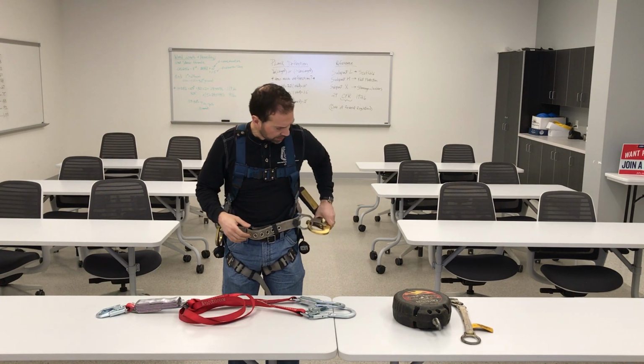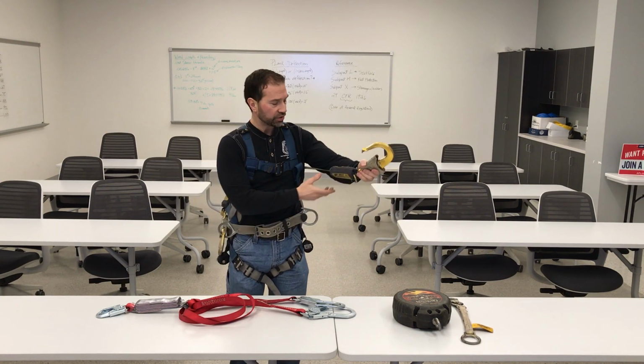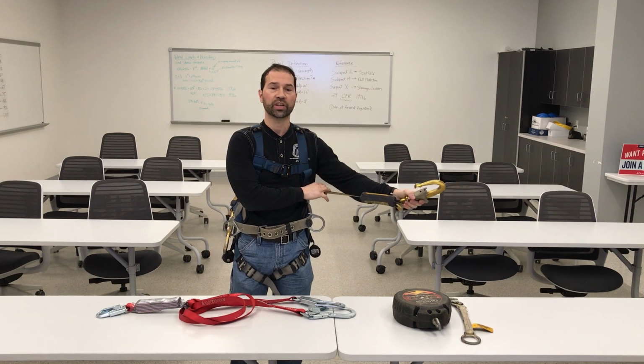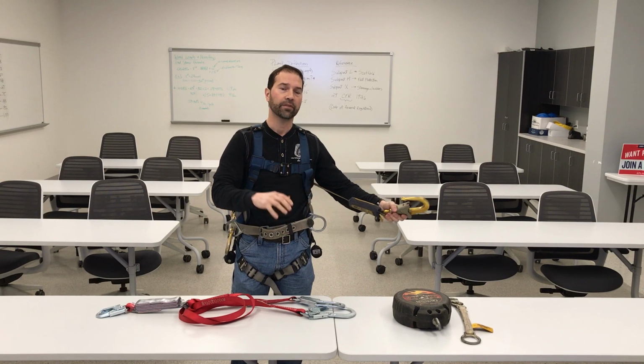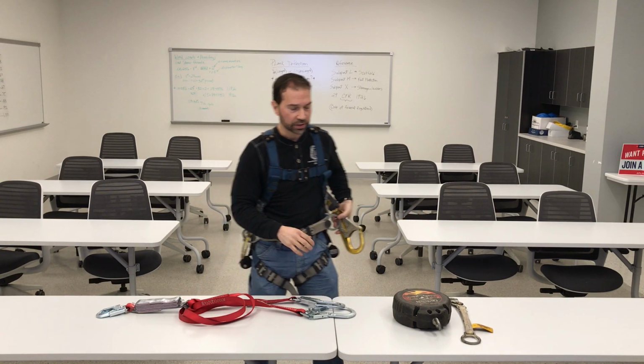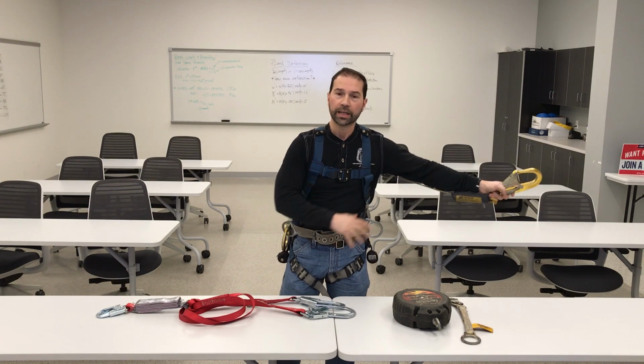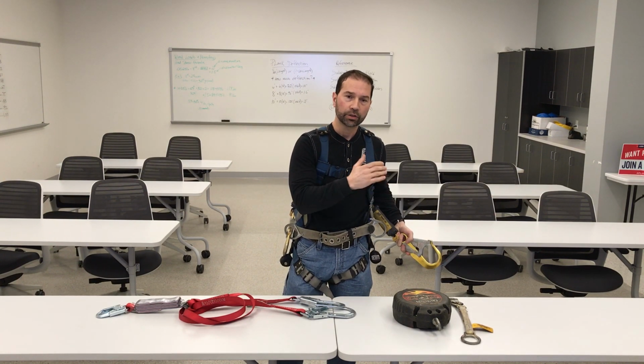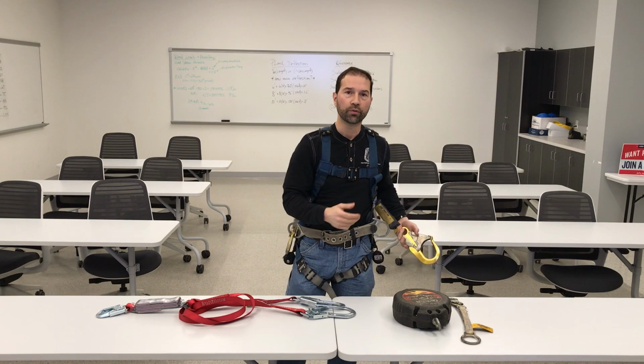However, what's nice about these, they also have a stitch pack and they also extend between 5 and 6 feet. However, they do have a locking device inside the mechanism, so if I pull hard enough, it will lock and it'll shorten my distance to fall.